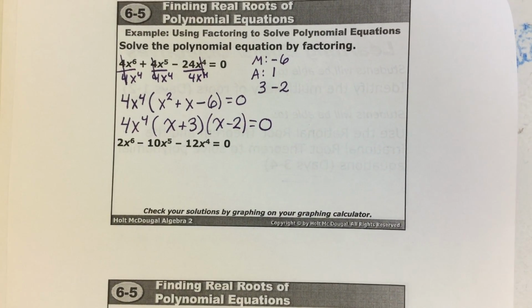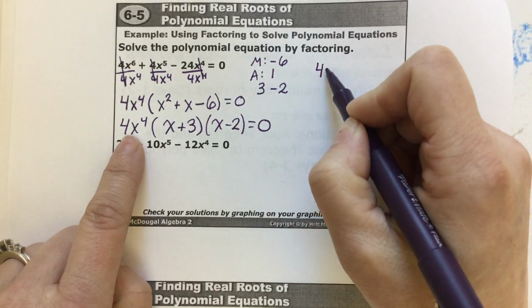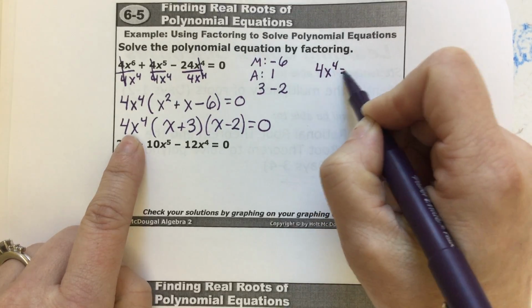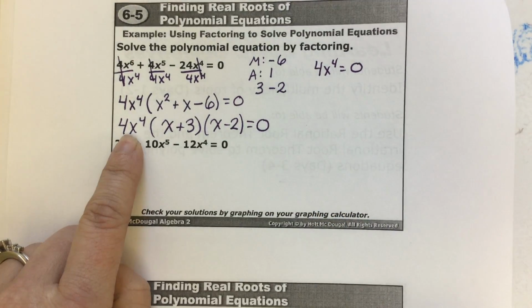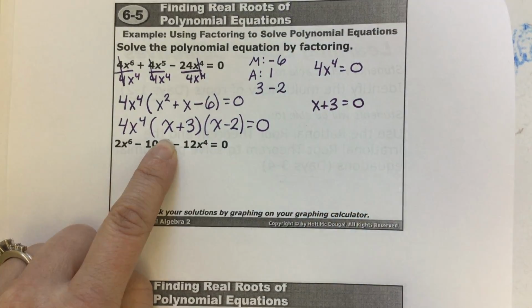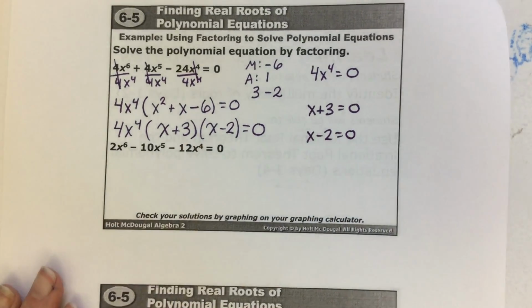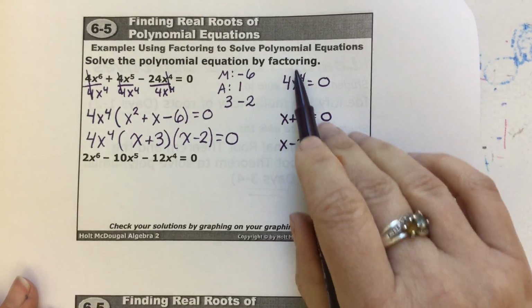Now, if I want to find my zeros, I have to take each factor. Each factor means each separate piece. So 4x to the power of 4, that's one piece. I set that equal to 0. X plus 3, that is a piece. X minus 2, that is a piece. Now what I need to do is solve for these.